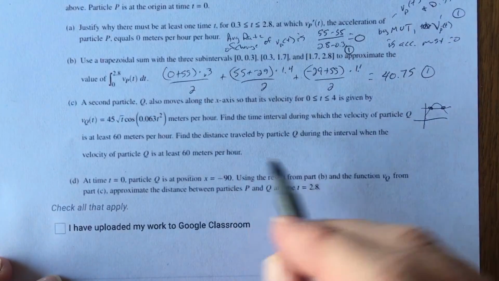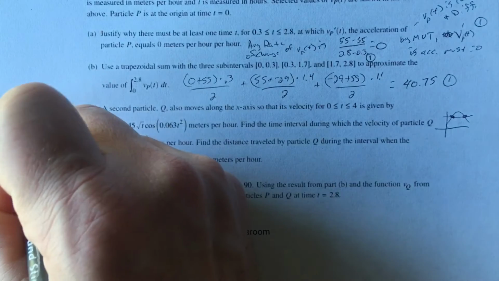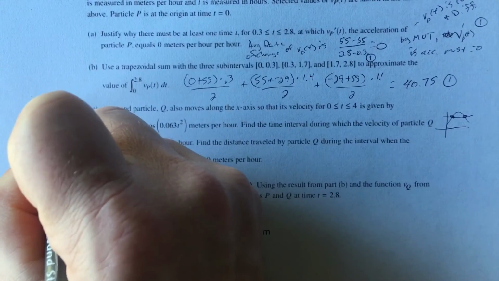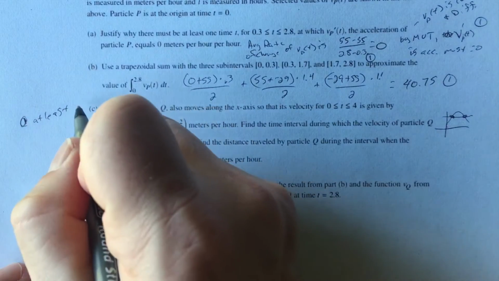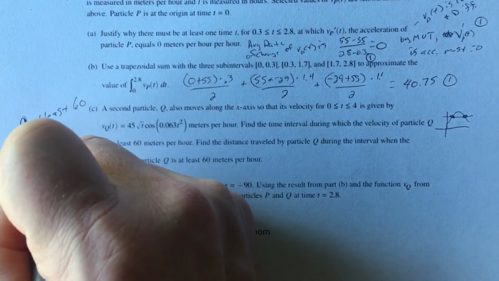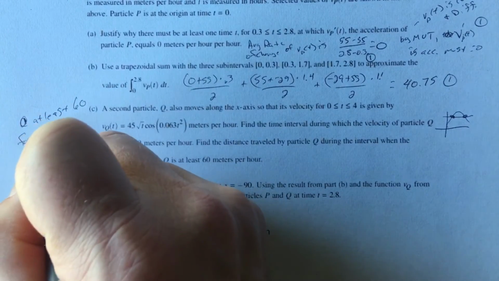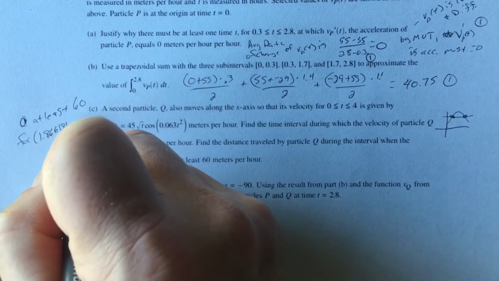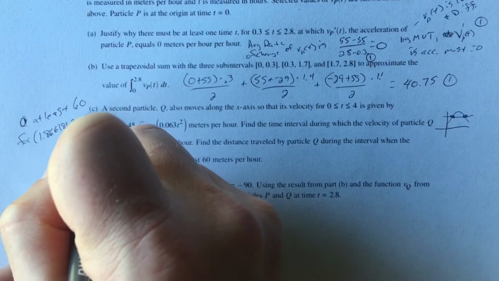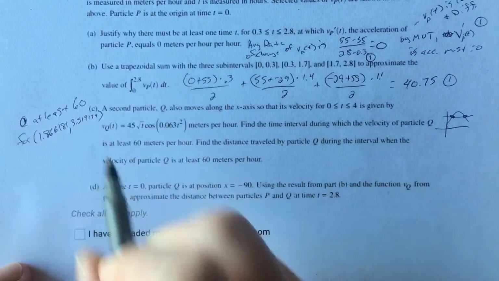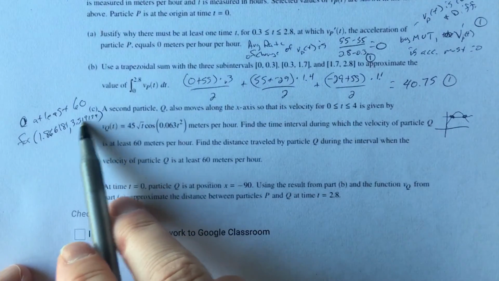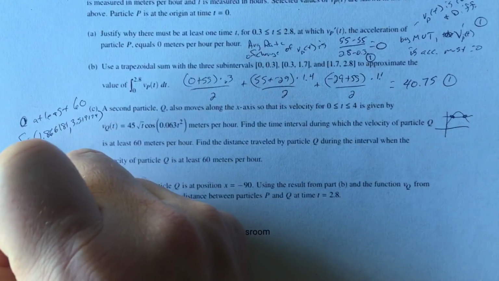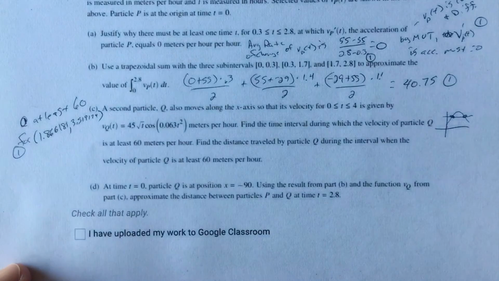It's at least 60 for the interval 1.866 to 3.519174. Again, you don't want to round too quickly, so I'm giving a decent amount of decimals, and that was worth 1 point for finding that interval.